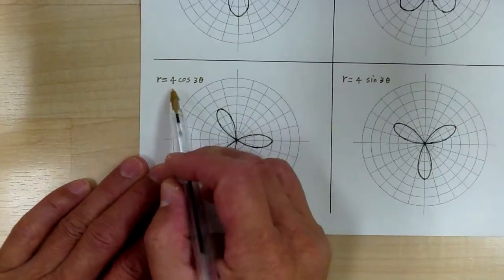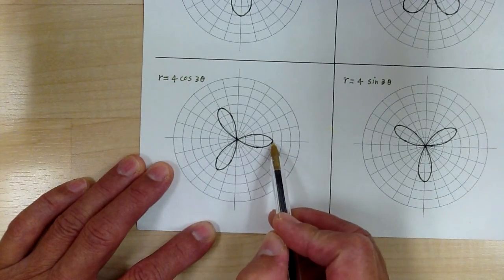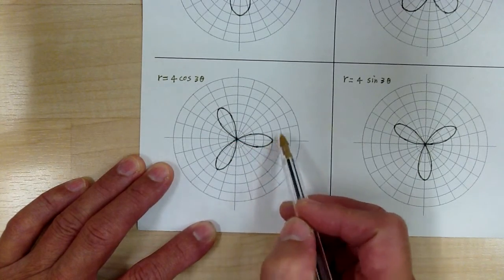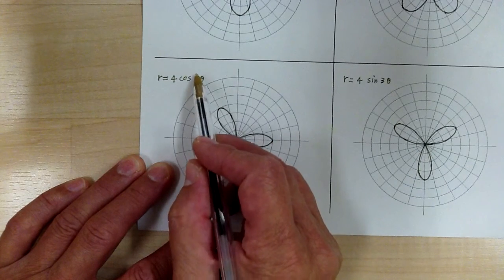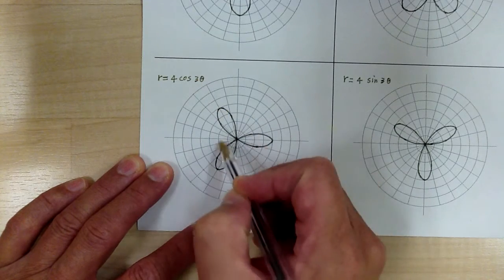Now, when you go to 4 cosine 3 theta, again, the length is 4, and cosine always starts at 0, and B is 3, so there are 3 petals, and 360 degrees divided by 3 gives you 120 degrees. So each petal would be 120 degrees apart.